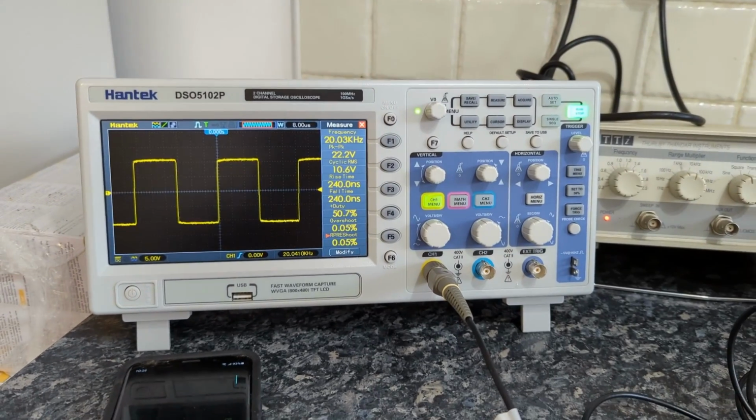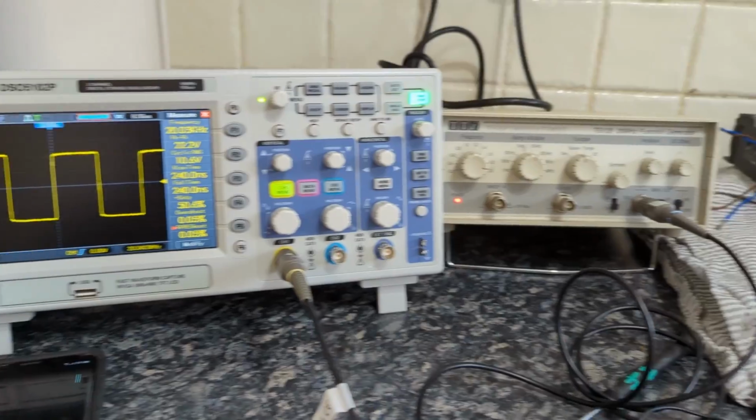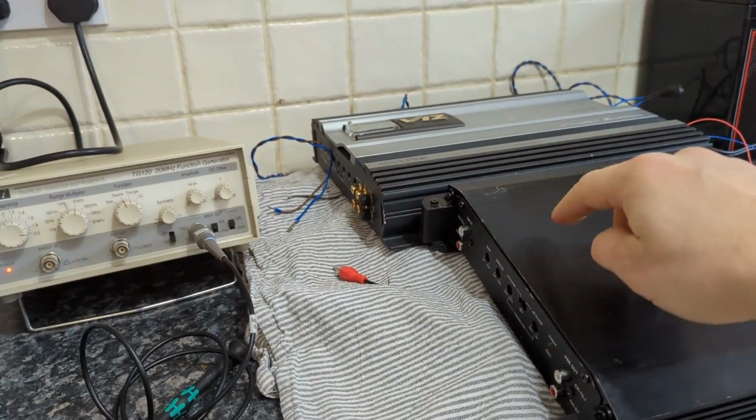Hello, lovely people. Today we will be looking at a slew rate. We're going to try to figure out what that is. We're going to try to visualize it, and we will measure these two amplifiers as well.